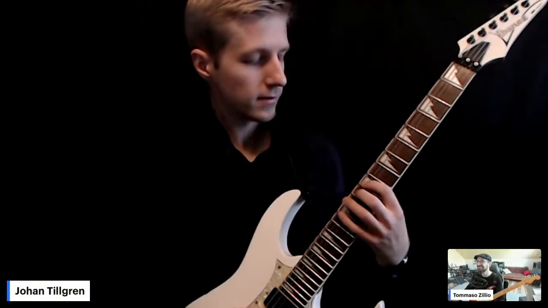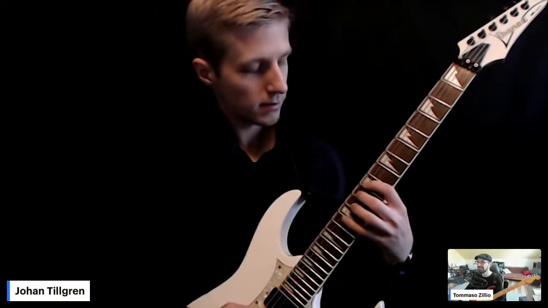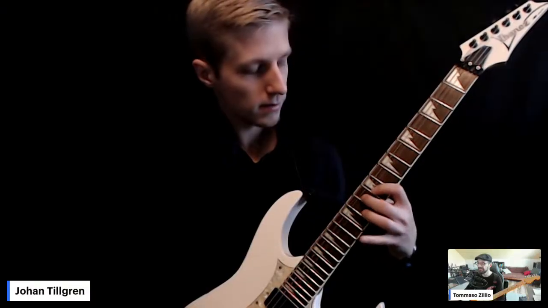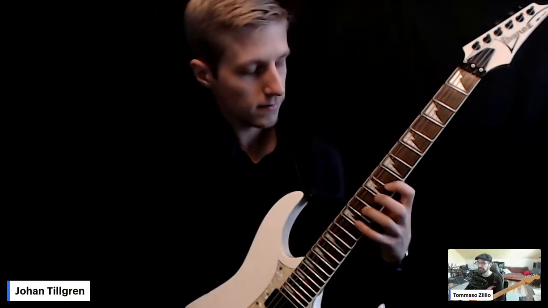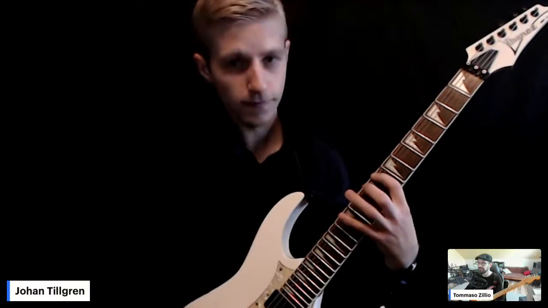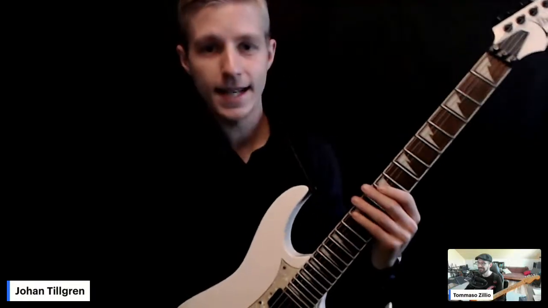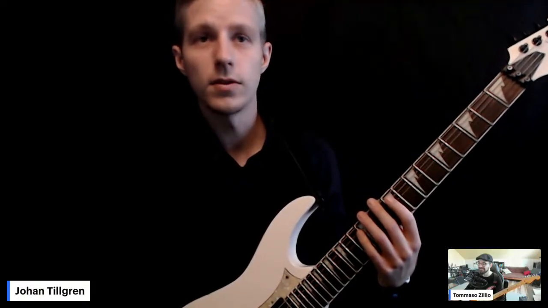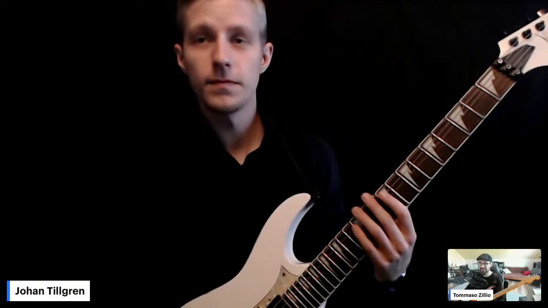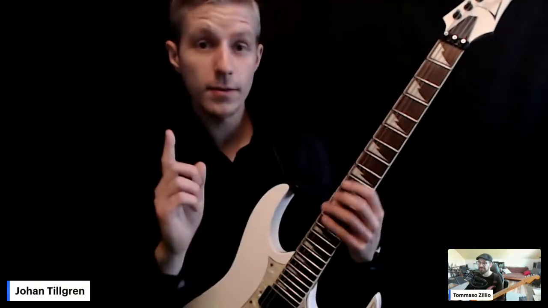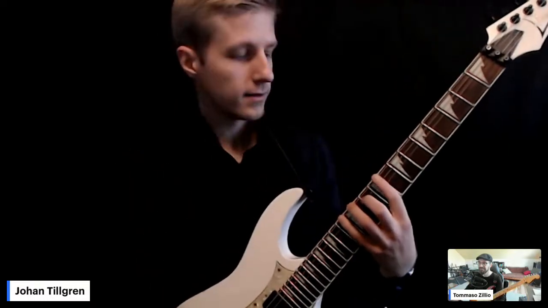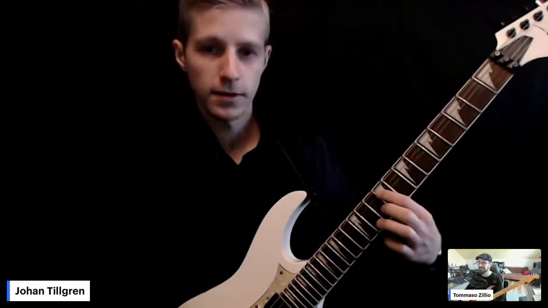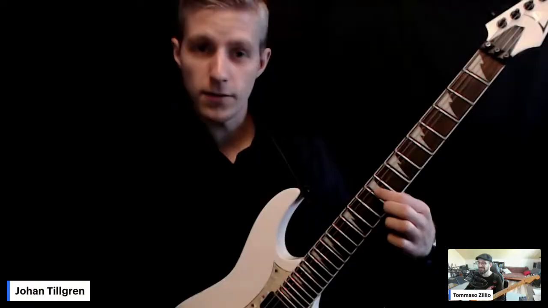It goes like this. And this is the exact same as example 1, 2 and 3 that I played before, because it's a C major triad, but with an added note. So it's a C major triad and sharp 4, sharp 11, but we also add the major 7th.